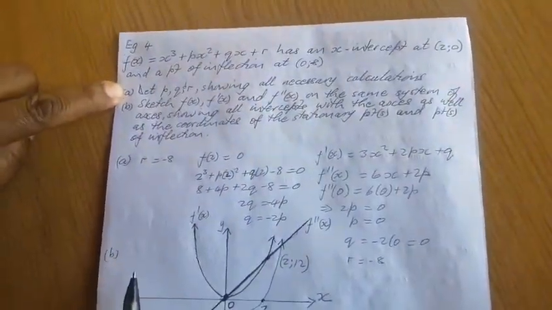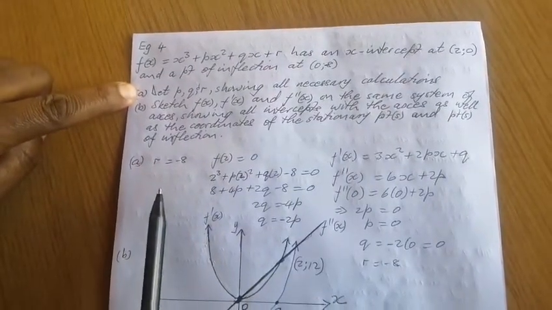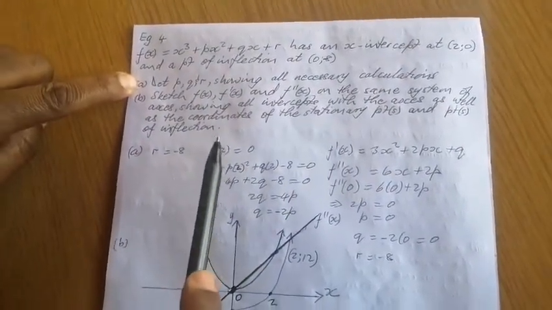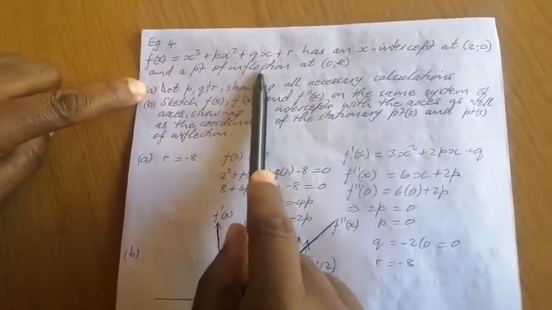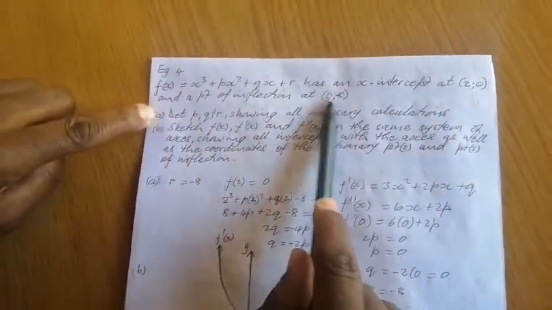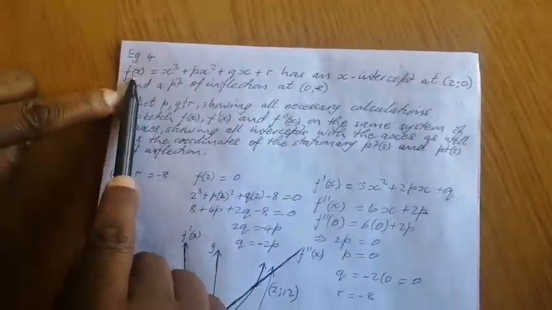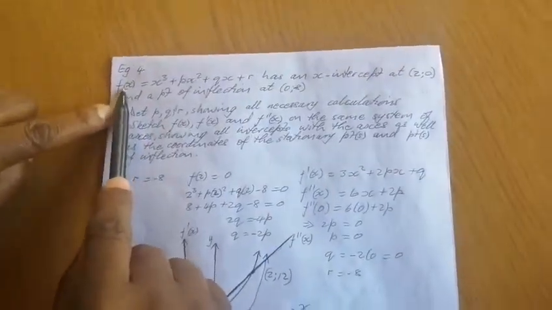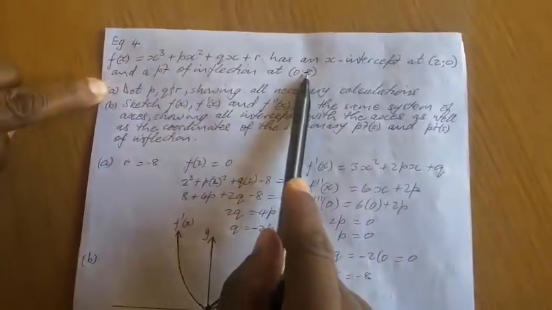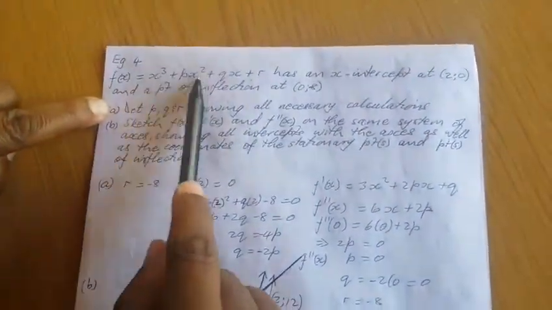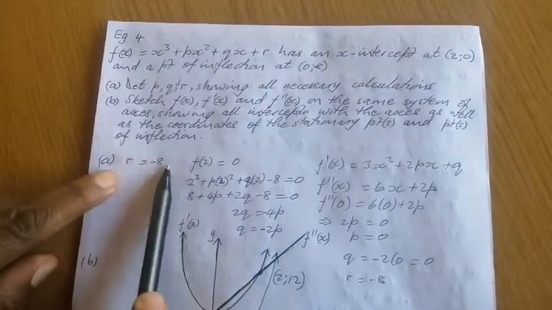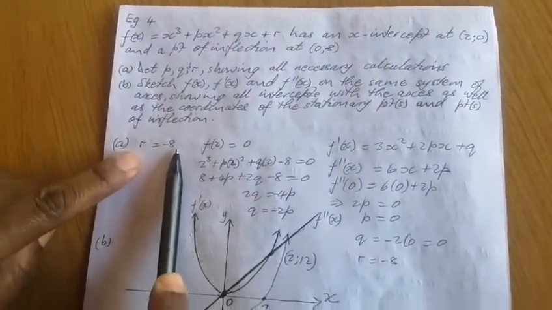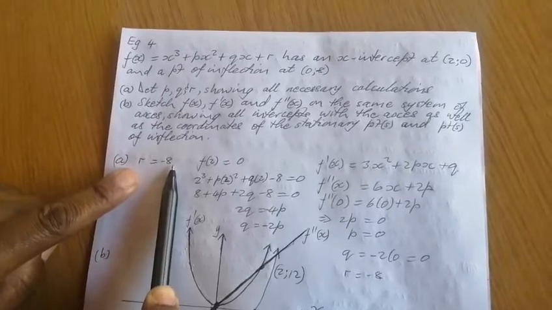What do we know? We are told that there is a point of inflection on the graph, and that point has coordinates (0, -8), which means we can substitute -8 for f of x because that's the y value, and then 0 for wherever there is x. So our r will be equal to -8. We already have the value of r as -8.